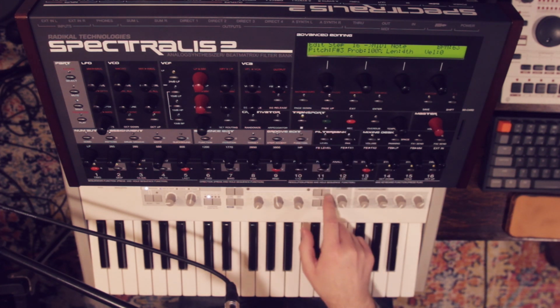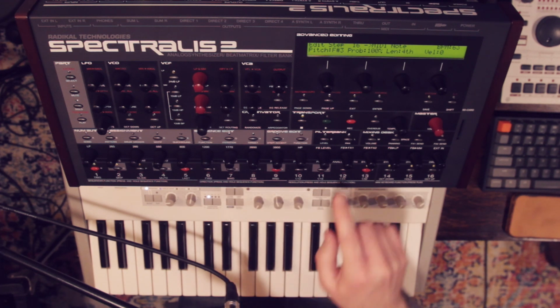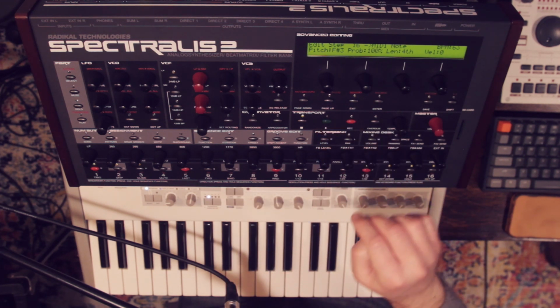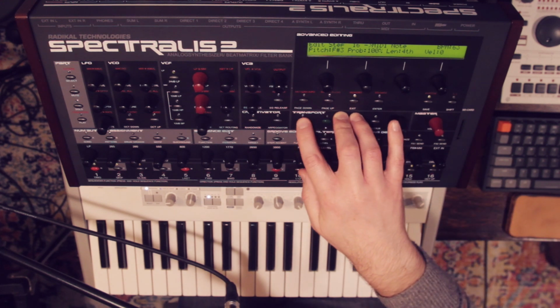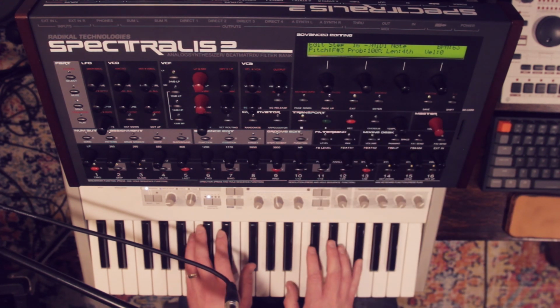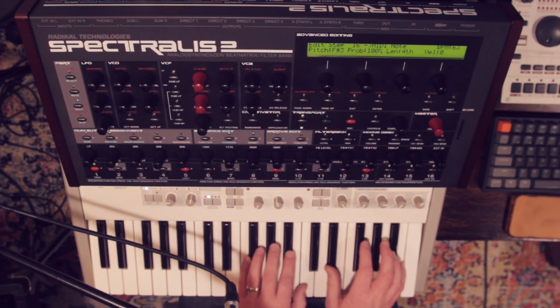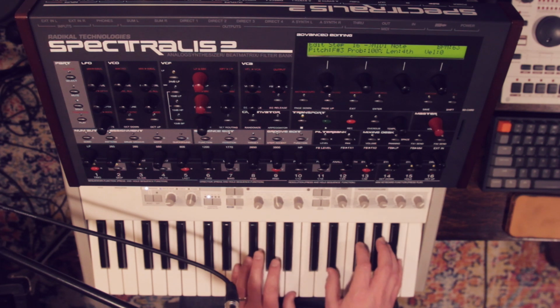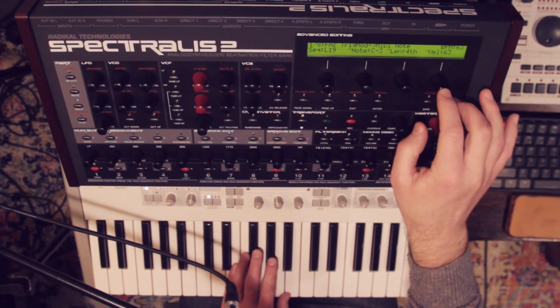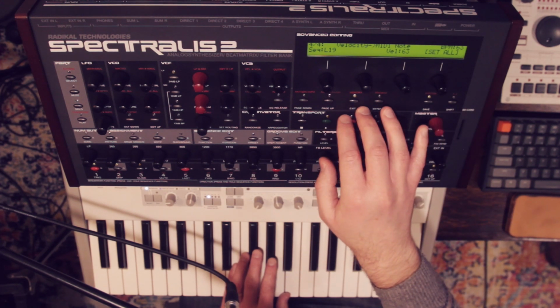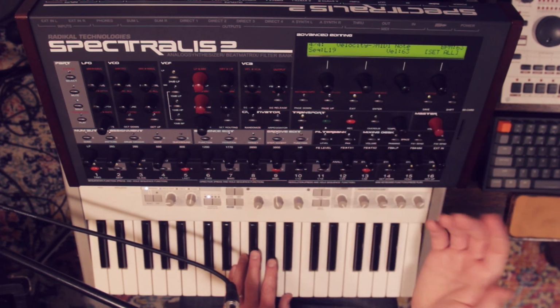Well, now let's see if anything's kind of coming back. They are. But these notes are not. There we go. I had the velocity set to 0.